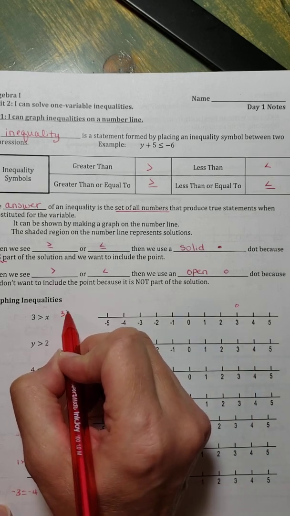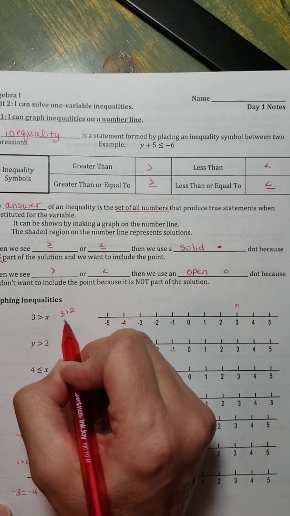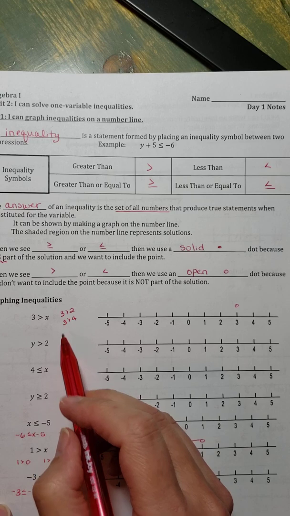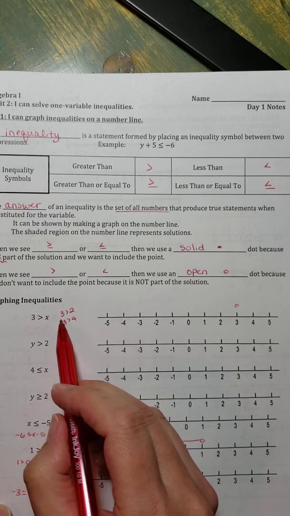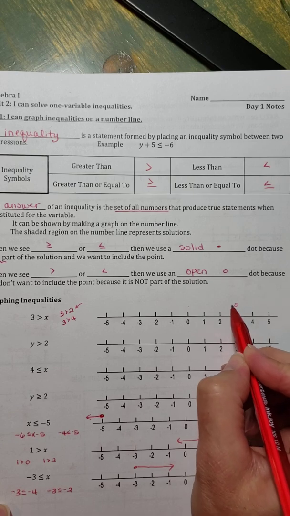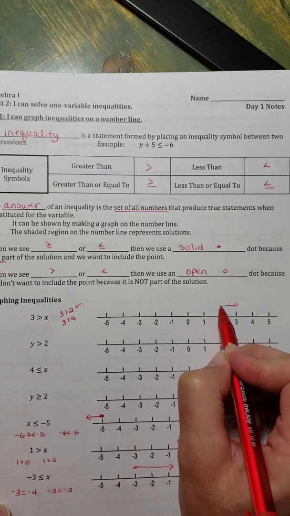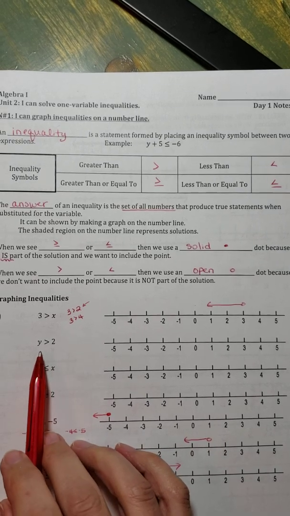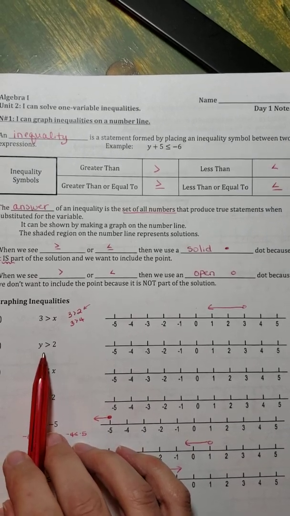I can say that 3 is greater than 2 or 3 is greater than 4, and ask myself which one makes sense. Well, 3 is greater than 2 makes sense. So that means I need to draw my arrow in the direction that the 2 is located, towards the left.